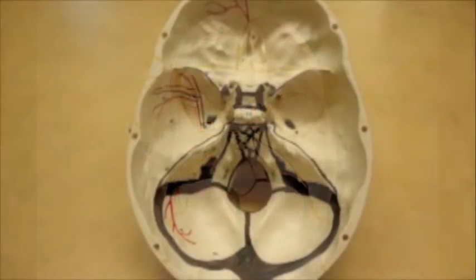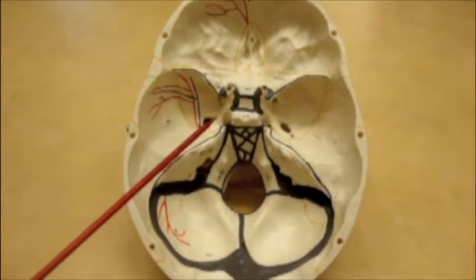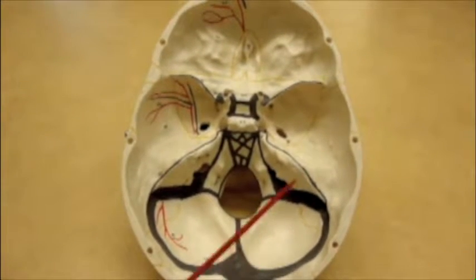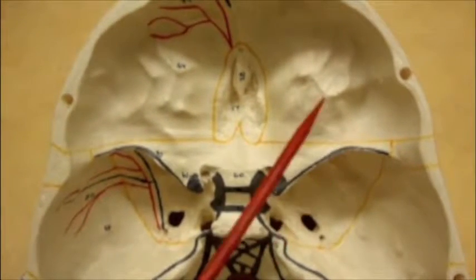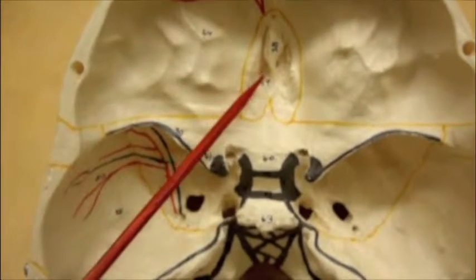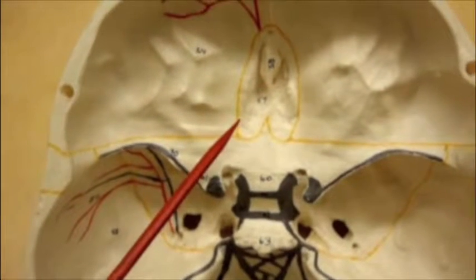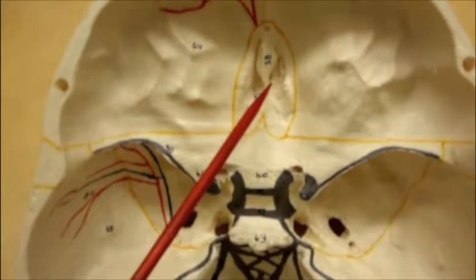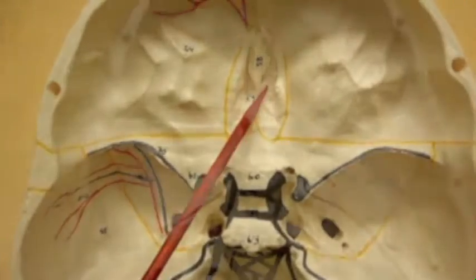Here is the floor of the cranium. This area here is the anterior cranial fossa, the middle cranial fossa, and then the posterior cranial fossa. Anterior cranial fossa is the ethmoid bone. Here is the crista galli, which is a vertical projection providing a point of attachment for the dura mater, helping secure the brain within the skull. Around the crista galli is a cribriform plate, which transmits the olfactory nerve, cranial nerve number 1.